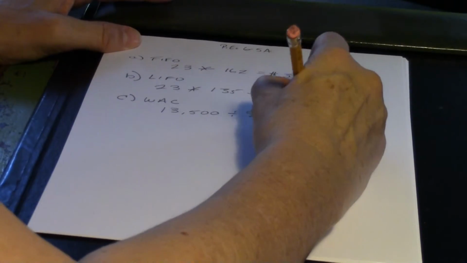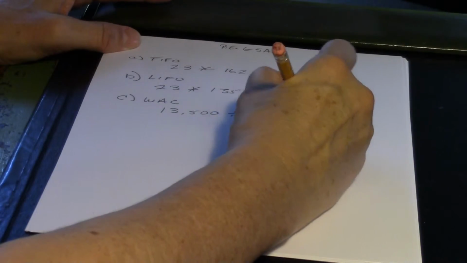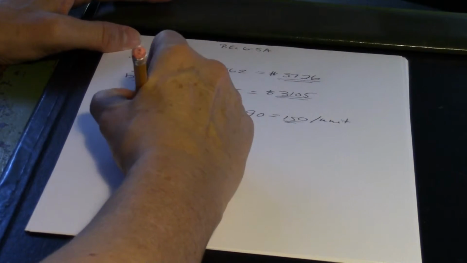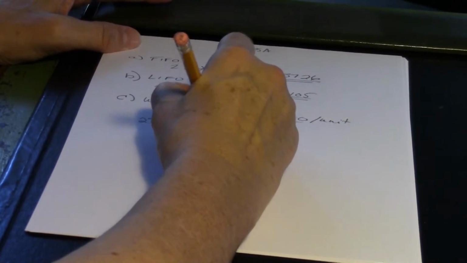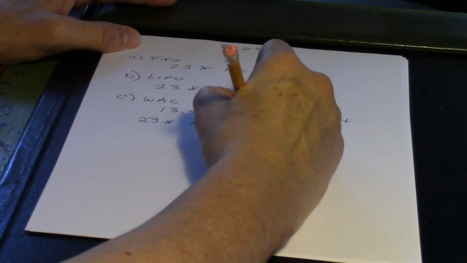That's 150 per unit. So now we just take our 23 times 150, and that gives us $3,450.